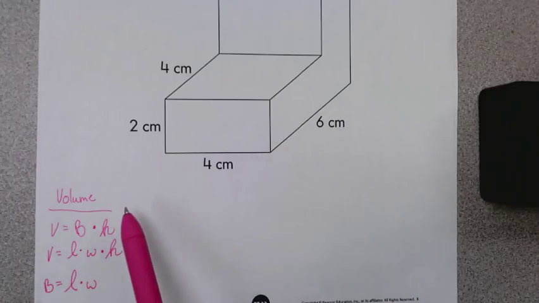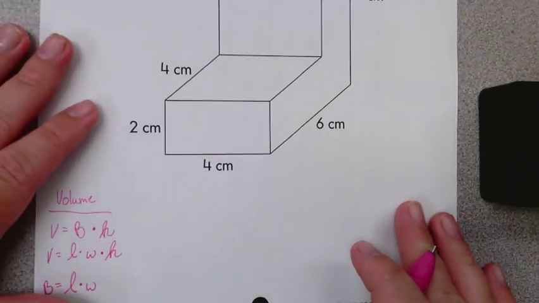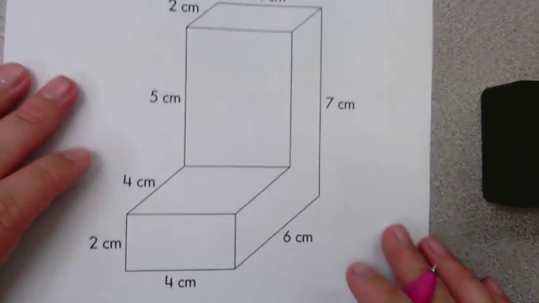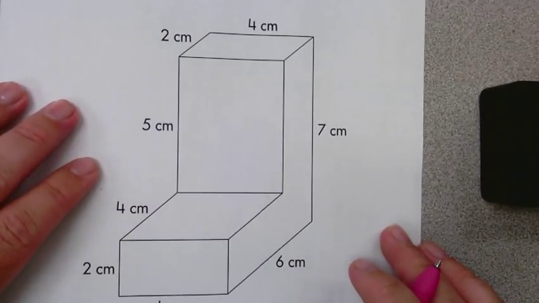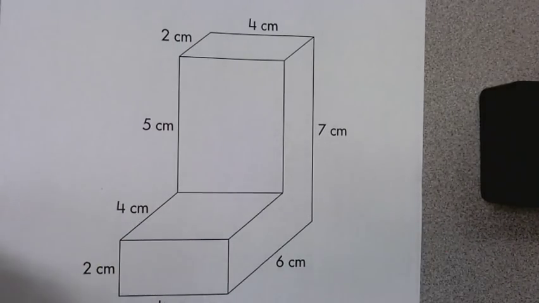So, we need to remember these. These should be in our mind. When we first take our FSA, the first thing we should do on our reference sheet is write down these formulas. The same thing with how do we find area? How do we find perimeter? We need to remember how to find volume. So what we're going to do today is find the volume of a shape that's not a rectangular prism, but it has two rectangular prisms in it. Okay?